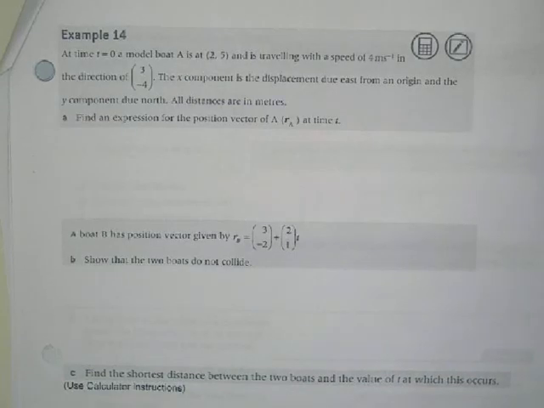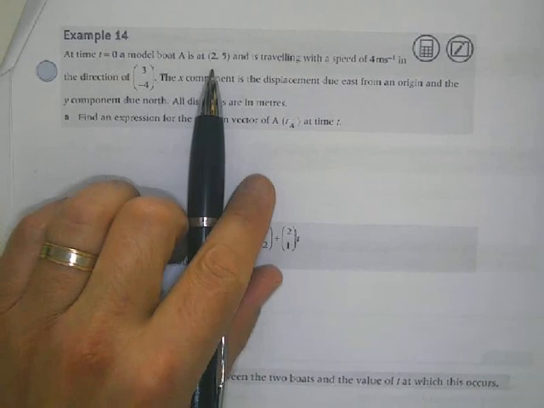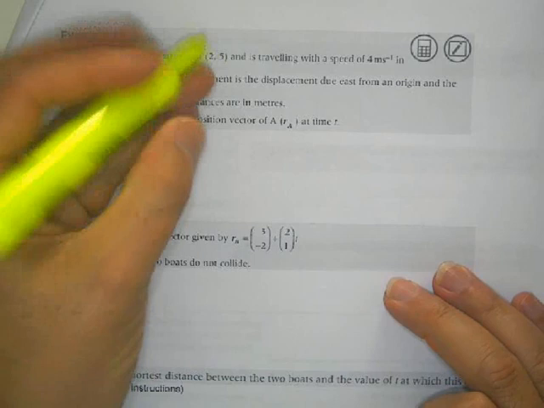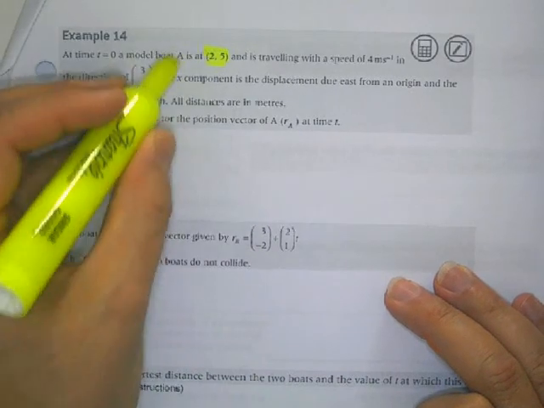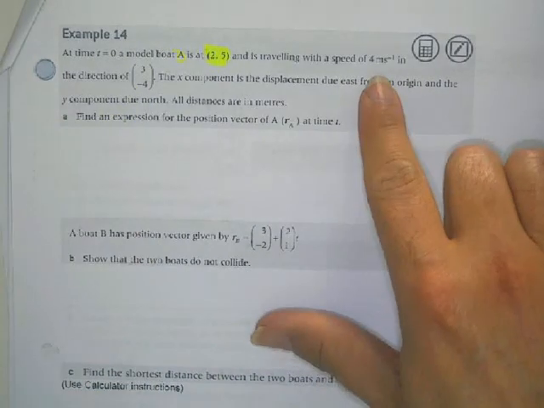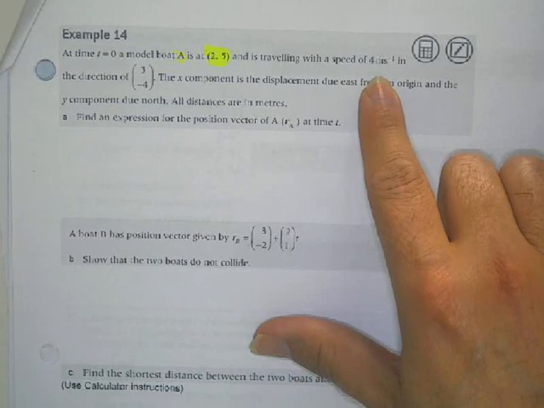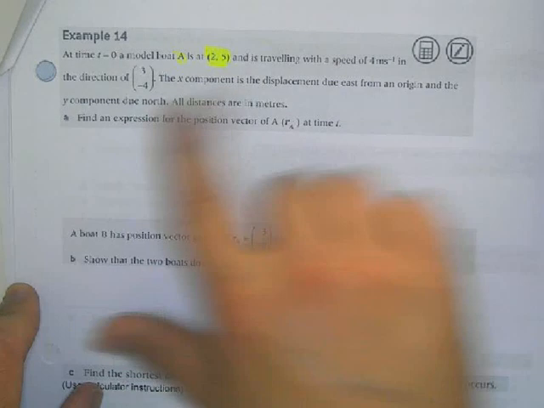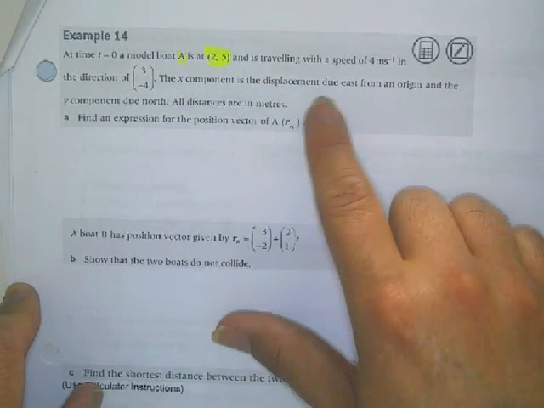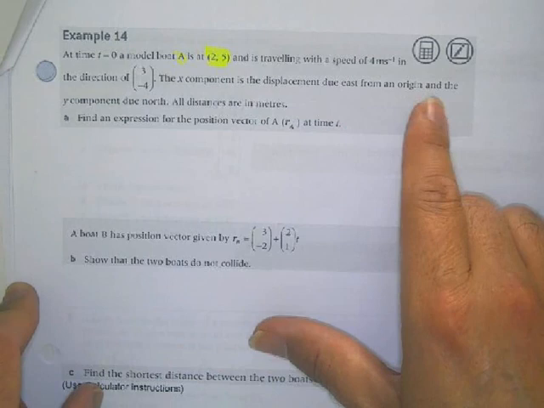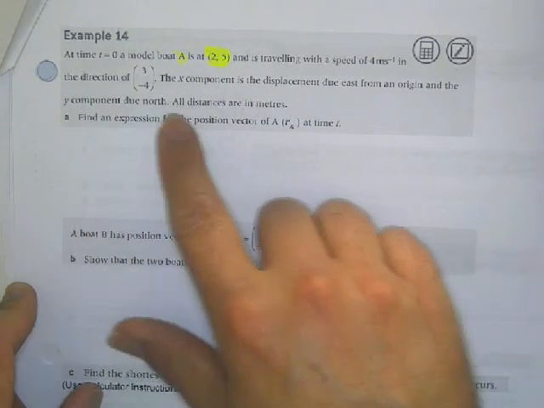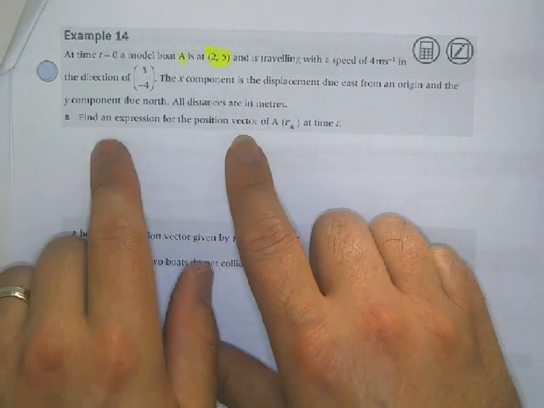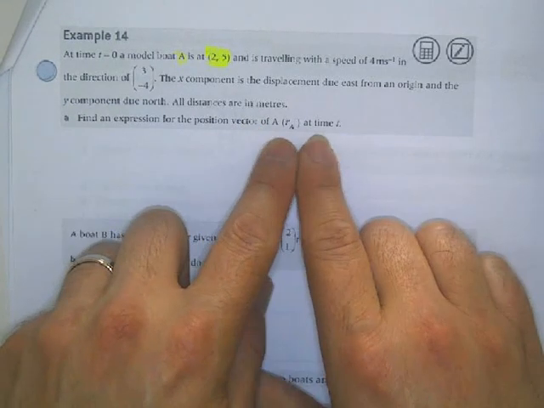At time 0, we've got a boat at this position. So here's my initial position, and this is boat A, and it's traveling at this speed and in this direction. The x component is the displacement east from the origin, and the y component is due north. All the distances are in meters. So find an expression for the position vector in terms of time.